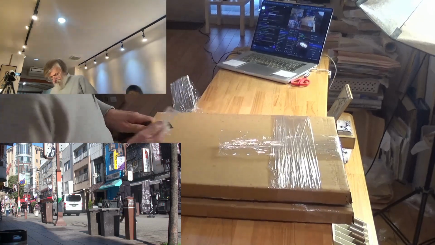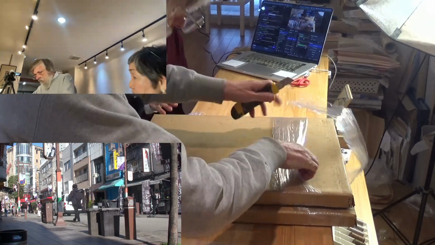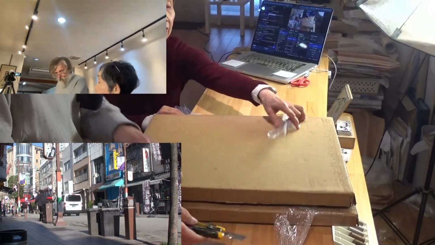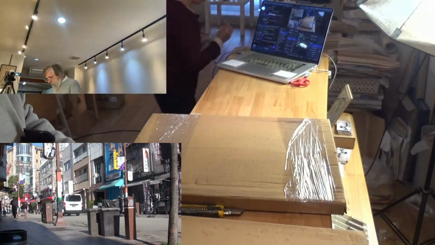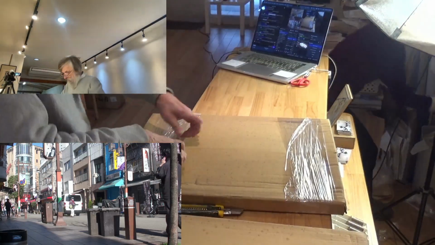One of these must be a frame and one must be prints. So here's the prints, good.